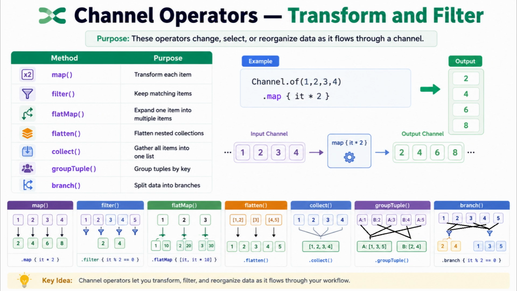Channel operators can change or select data as it flows. Map transforms each item, filter keeps matching items, and flatMap expands data. In this example, numbers 1 to 4 are multiplied by 2, producing 2, 4, 6, and 8.